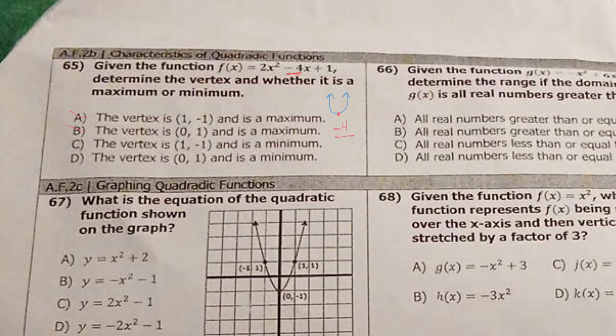We're going to say the opposite, 4, is on the top, our numerator. And on the bottom, we're going to say 2 times a. Well, a is the number in front of x squared. So what was the number in front of x squared? No, the number in front of x squared in our original function up at the top there. There we go.